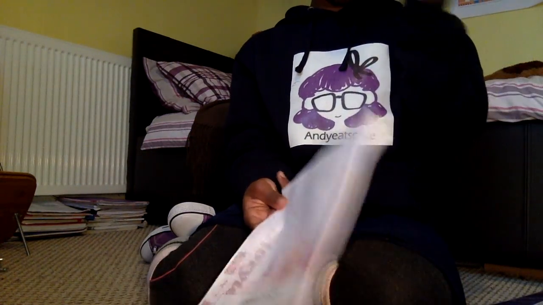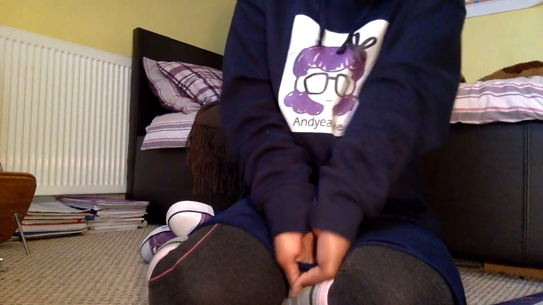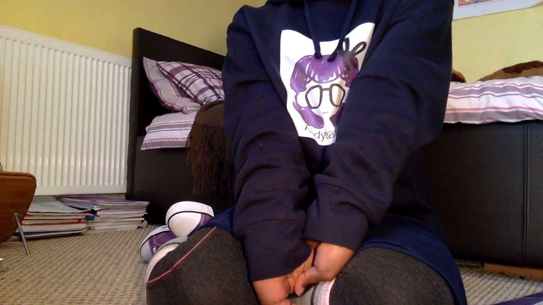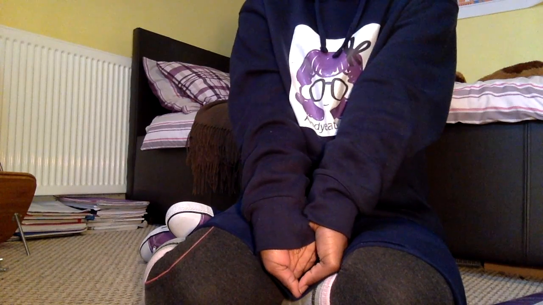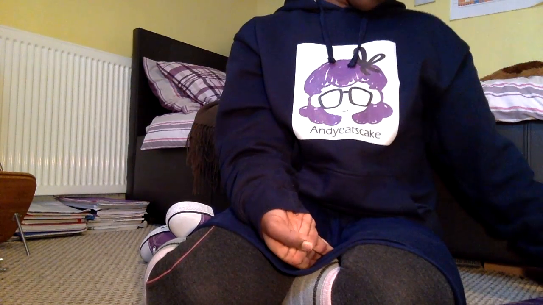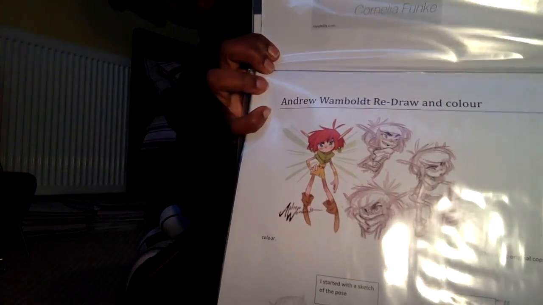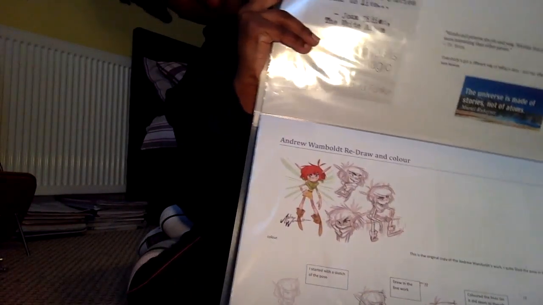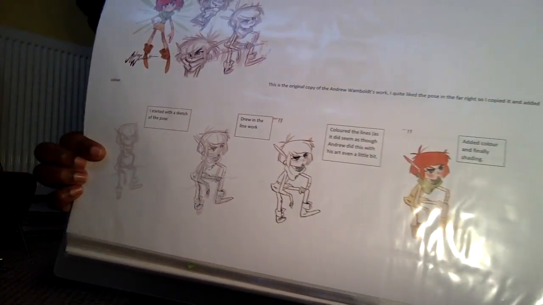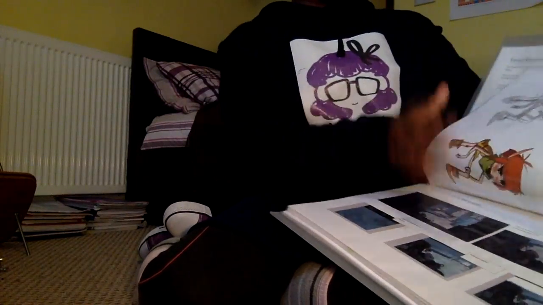So, with this artist research, I tried my best to comment on what I thought about the artist's style and how they worked and whether I liked it or not, and tried to attempt it myself, which can be seen in my first folder, starting with Andrew Rambolt, I think his name is. So he drew these characters here. So I tried to do my own stuff here and ended up with this.